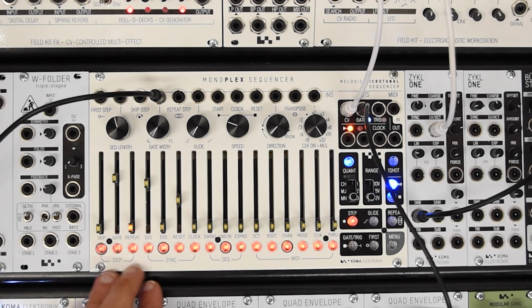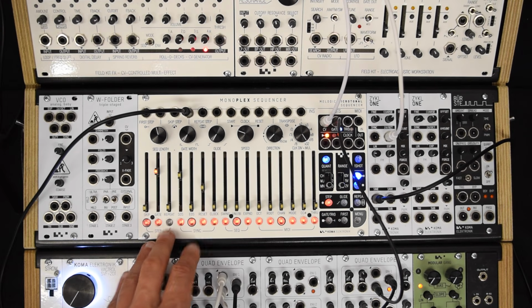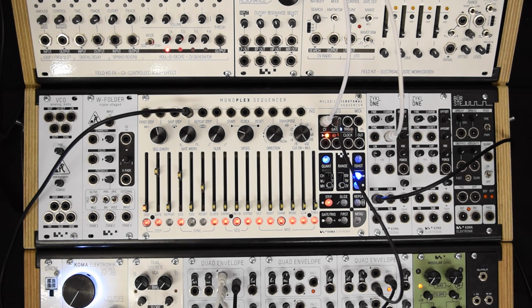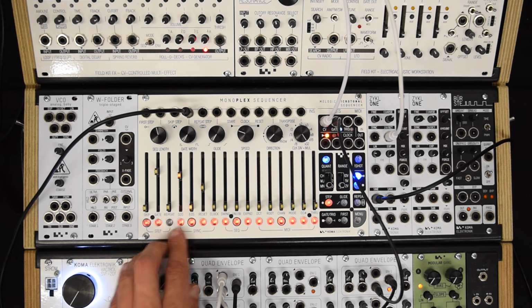In the step menu, we can skip a whole step by disabling the step itself. As you can see, it skips the step completely. There's more skip settings in the menu.